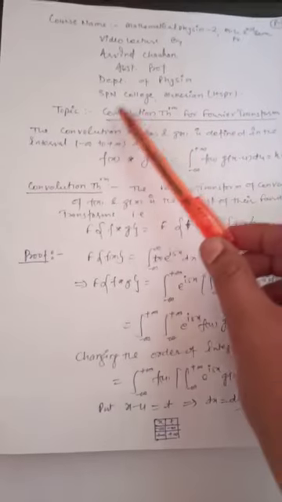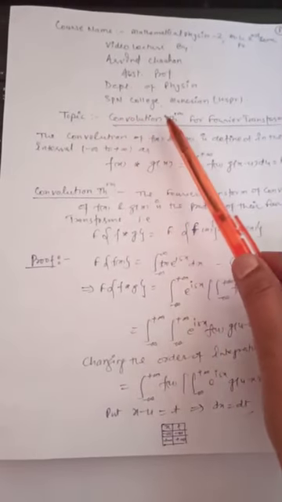Today we are going to discuss the convolution theorem for Fourier transform.